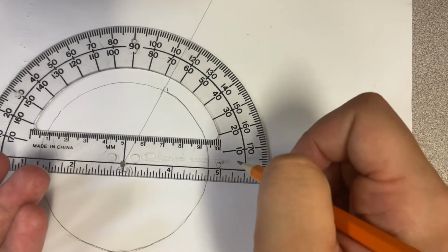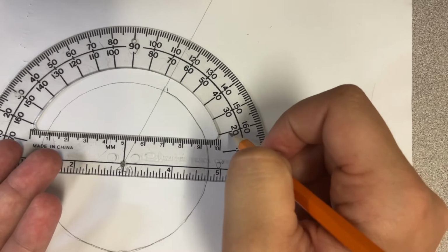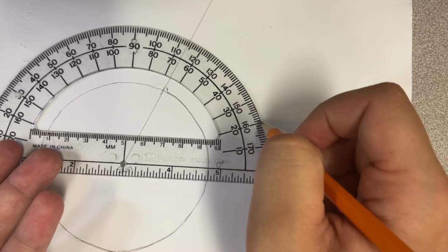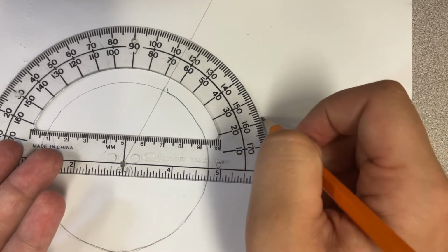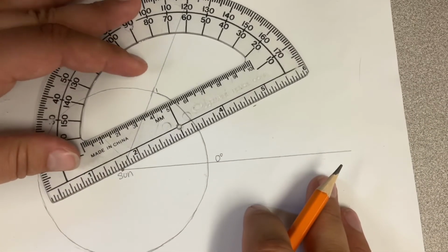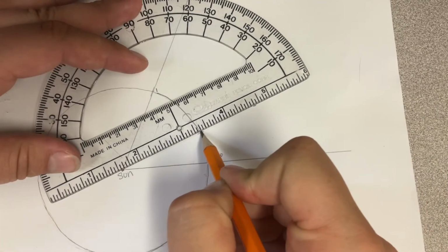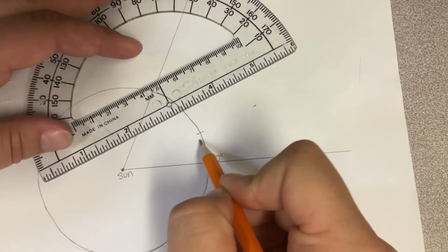So remember, start at 0 and go up to 20, 21, 22. Okay? Now you are going to make sure that little tick mark is on Earth's orbit, which is your circle. It needs to be on Earth's orbit.